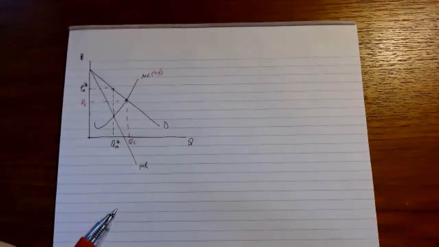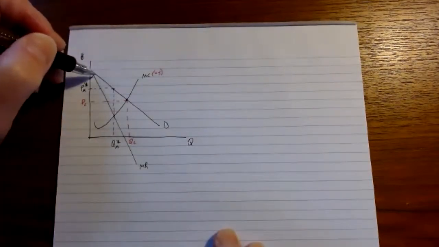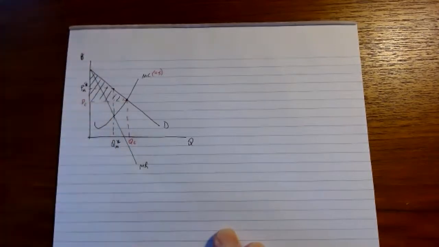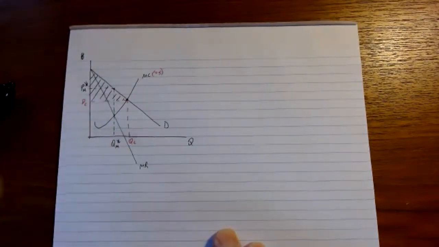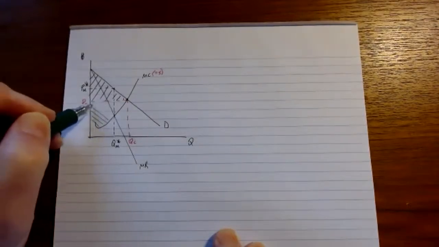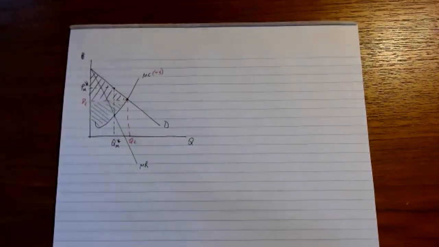What else can we say about this? Well, when this is a competitive market, this area right here is consumer surplus, and this area above the supply curve and beneath price is producer surplus.